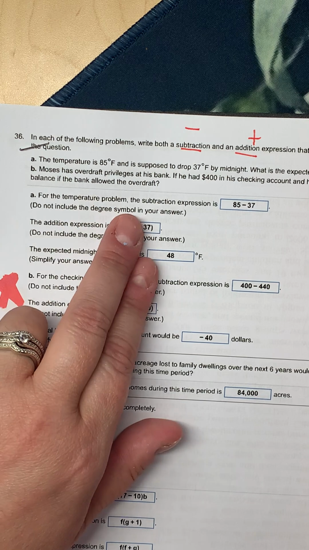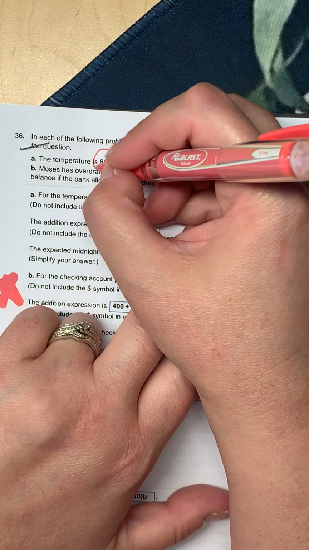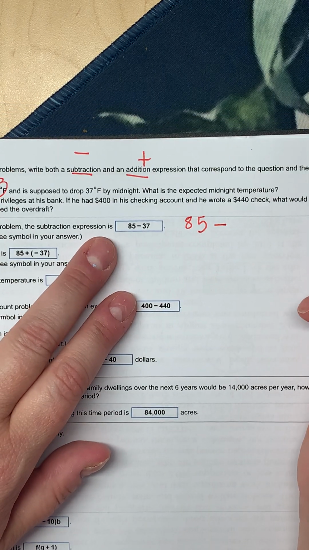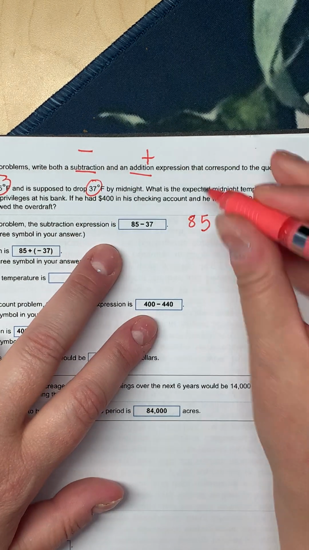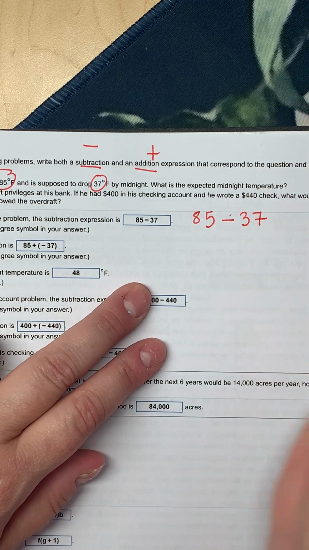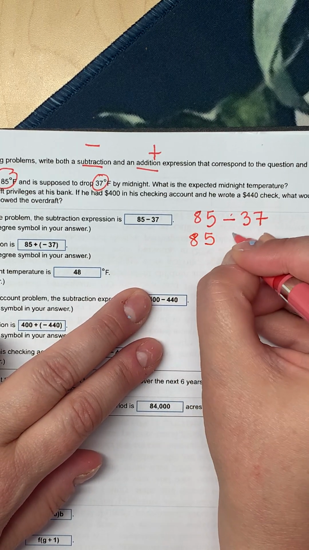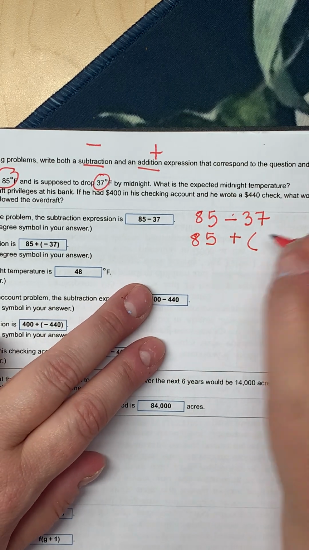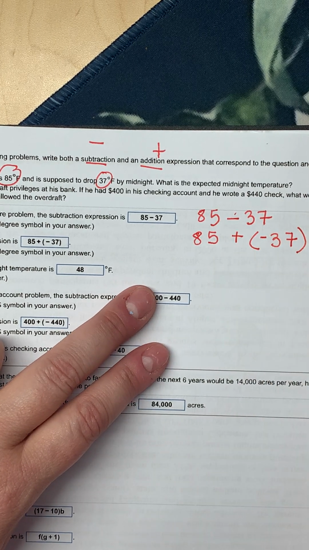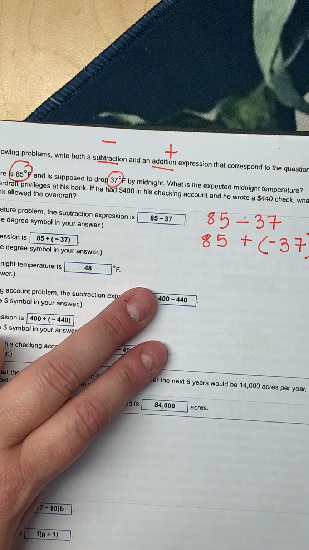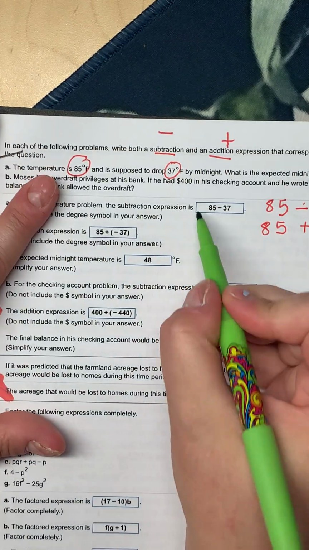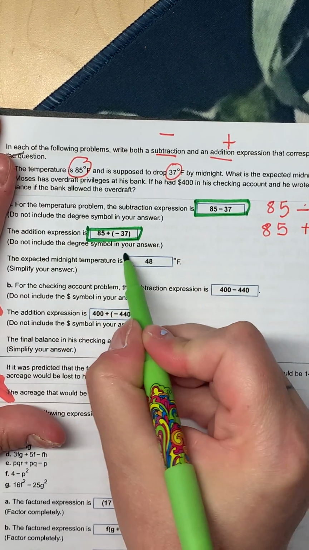Okay, well, part A says the subtraction problem is, if we start at 85 and we go down, that means minus, and we went down 37. Okay, we can write that exact same thing using addition, as in saying 85 plus, and then to show we went down 37 degrees, we can say negative 37. And either way, 85 minus 37 is 48. And these are our 3 answers that we're going to type in the box.